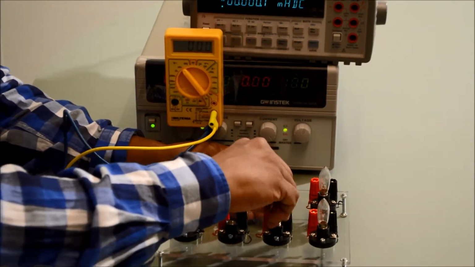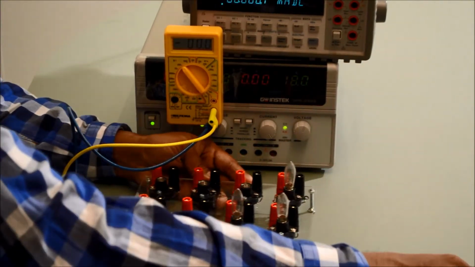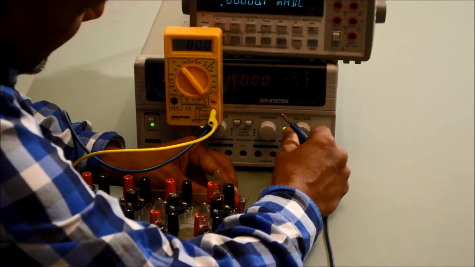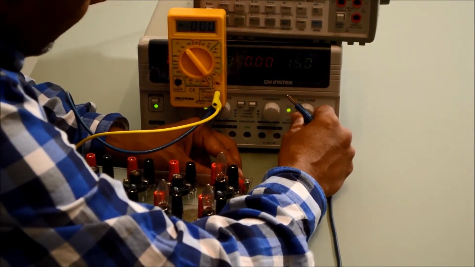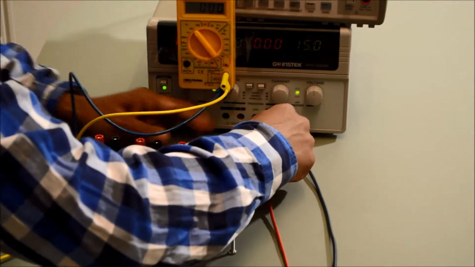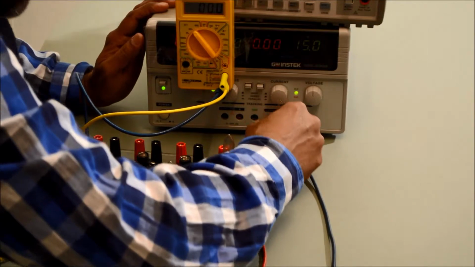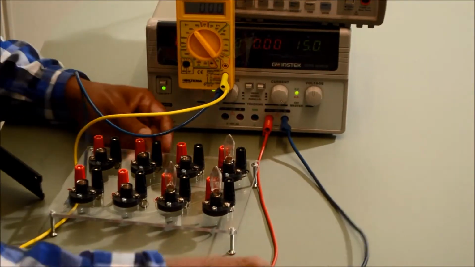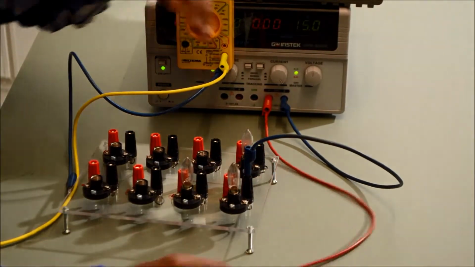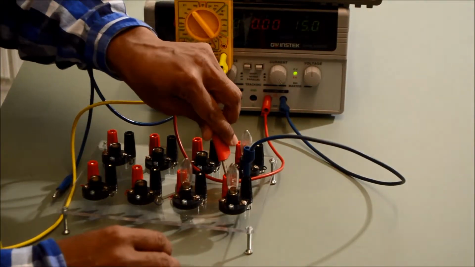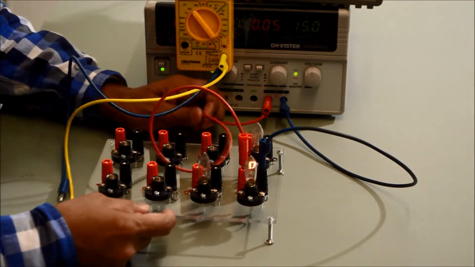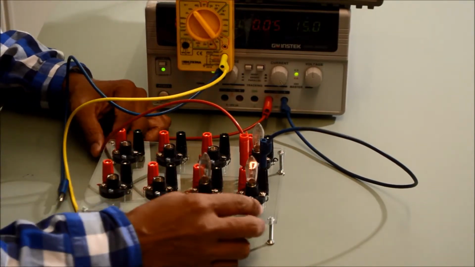Good. What we will do now, we will connect from the power supply, let's say, 15 volt from the plus end and minus end, and connect this to one bulb. And as we connect, you see the bulb is turned on.